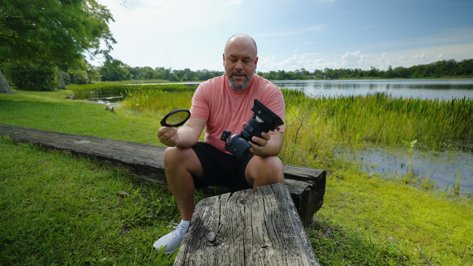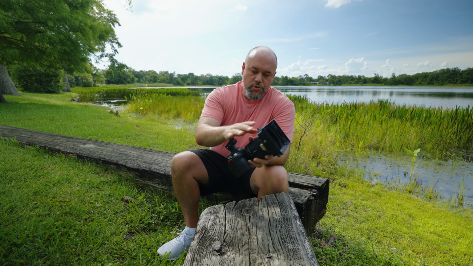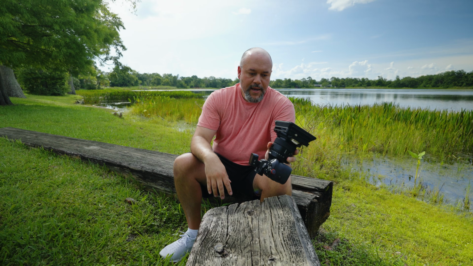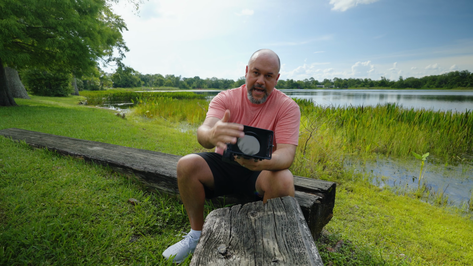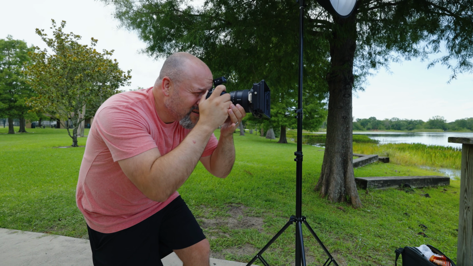This is called the Mirage. And what's great about this is you could take your variable ND and it just drops into the slot. And so this allows me to have a hood and actually have a variable ND at the same time.